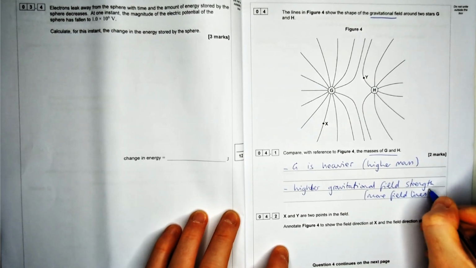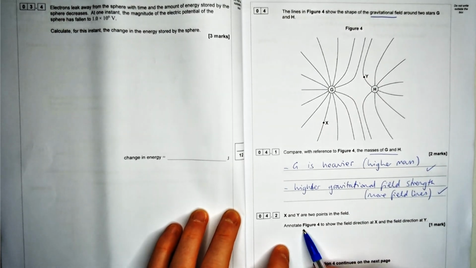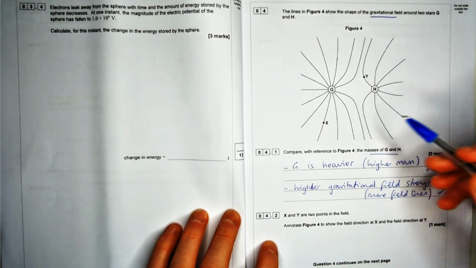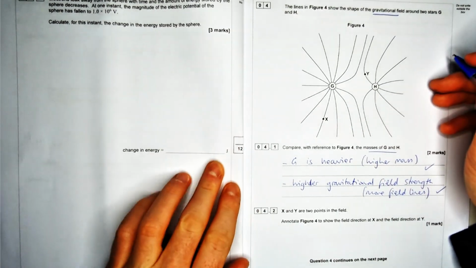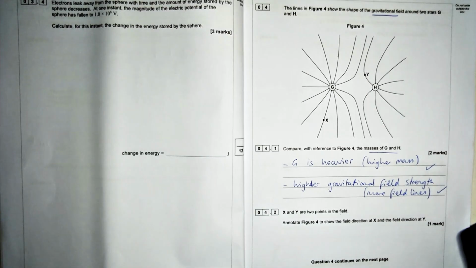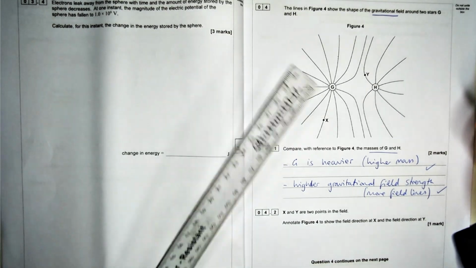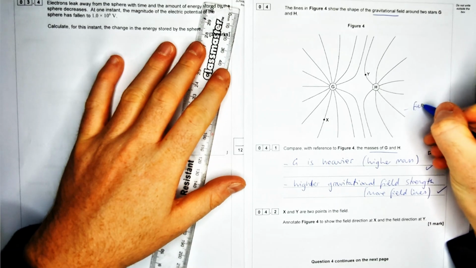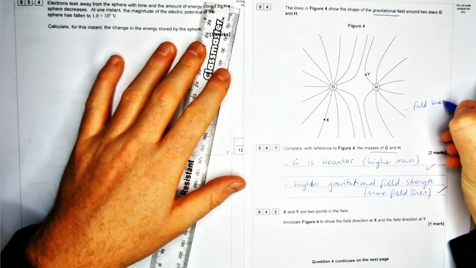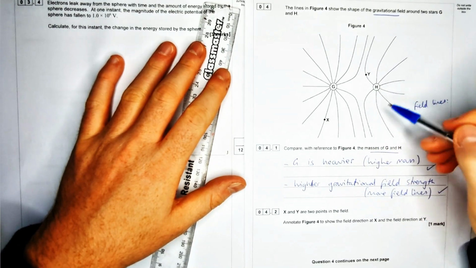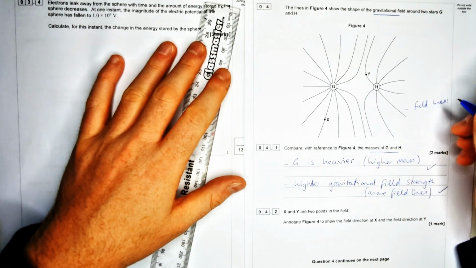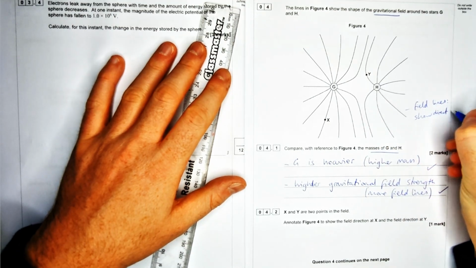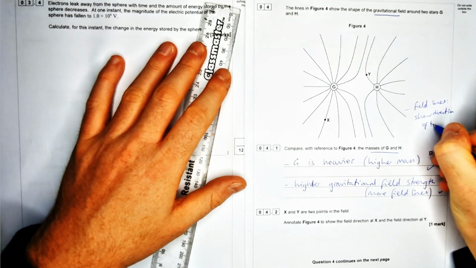Okay, next question, we're going to annotate the figure to show the field direction at X and the field direction at Y. Here are 2 points. So generally speaking, it is always a good idea to use pencils with these questions. However, I'm going to go quickly. So the whole point of field lines is to show the direction of basically which way a positive mass would go, or a mass would go. If it's an electric field, it'd be a positive mass, okay? So they show the direction essentially of travel that a mass would move in.